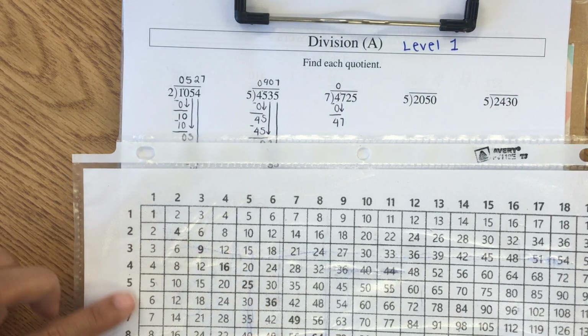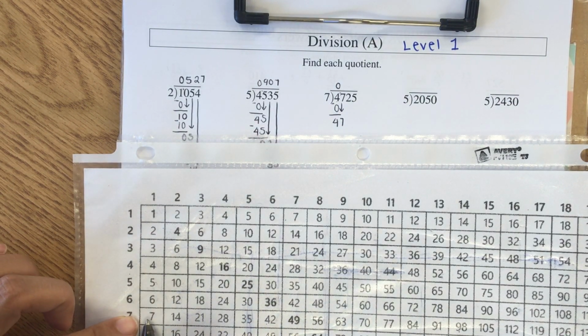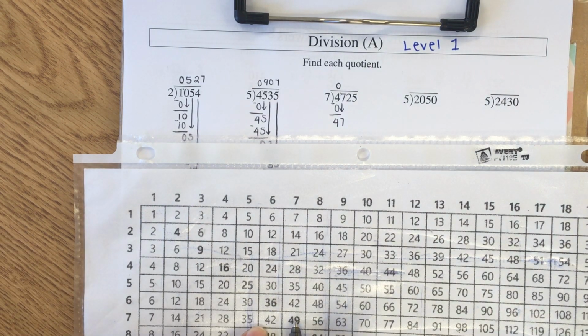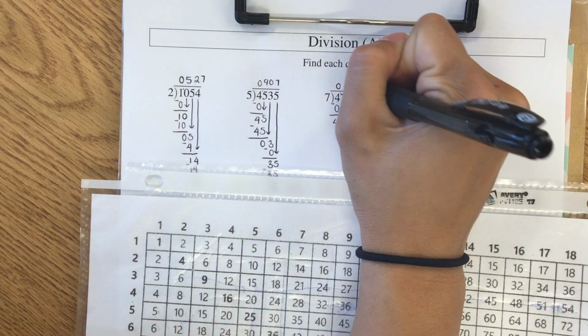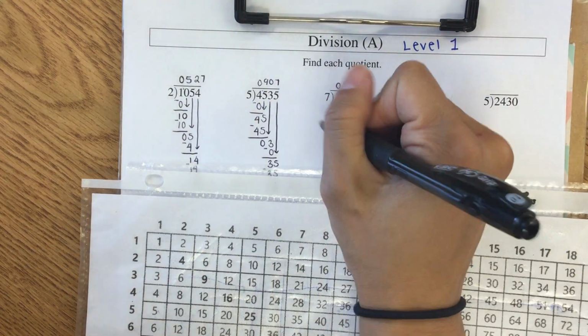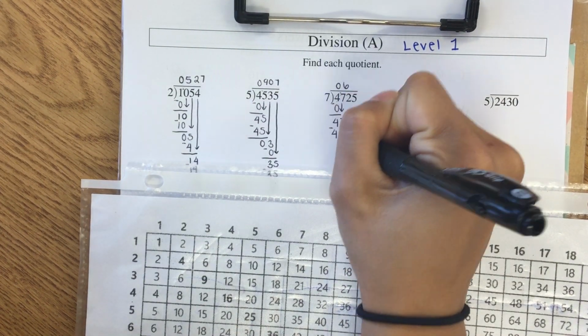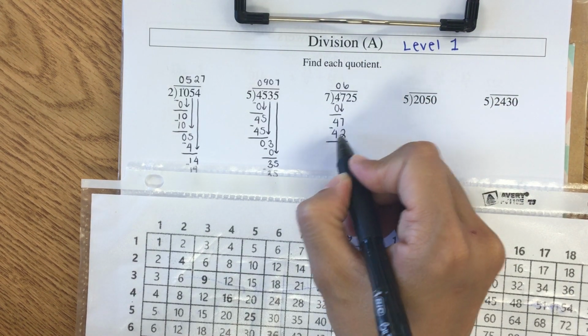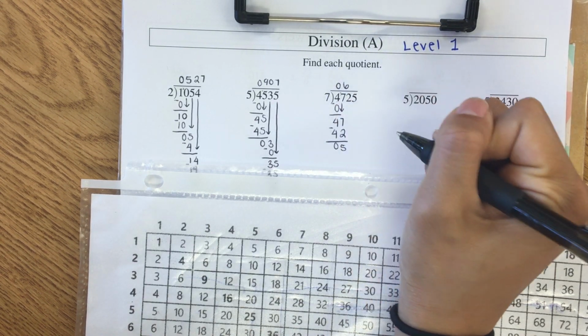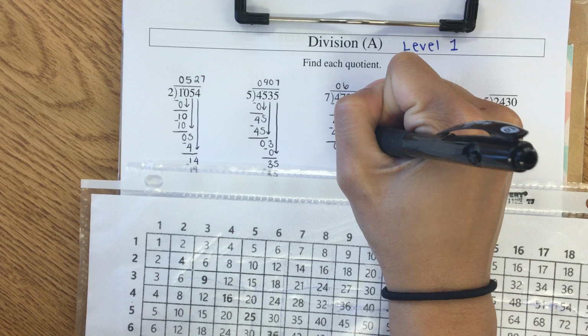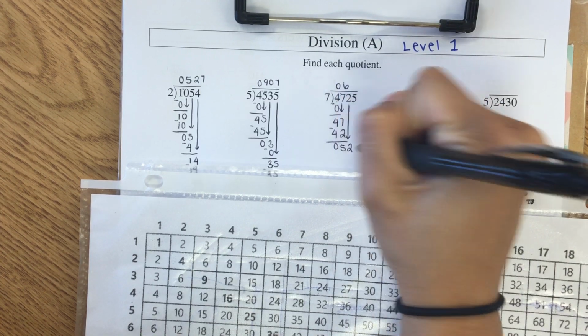Taking a look at our row for 7, we need to get close to 47 but not go over. So right now it's in between 42 and 49. Because 49 is going over, we need to hit 42, which means we're going to use 6. 7 times 6 is equal to 42. We are then going to do 47 minus 42. 7 minus 2 is going to equal 5. 4 minus 4 is equal to 0. We drop down our next number, which is a 2.